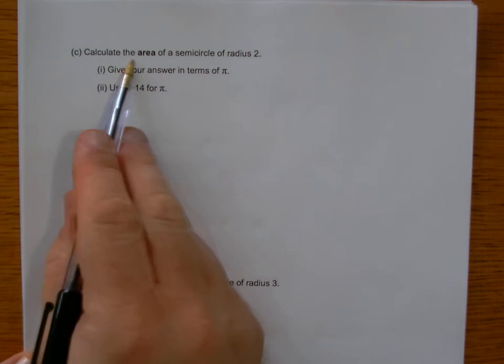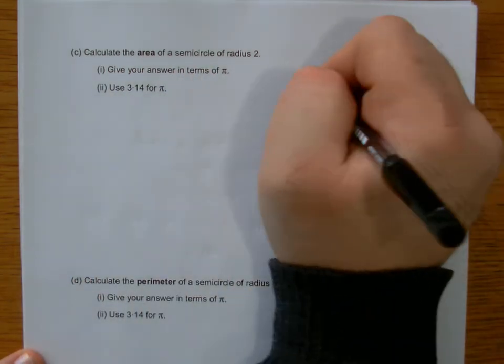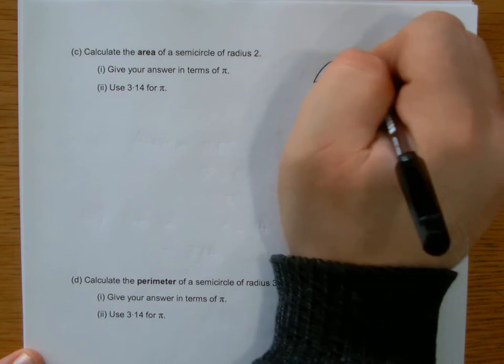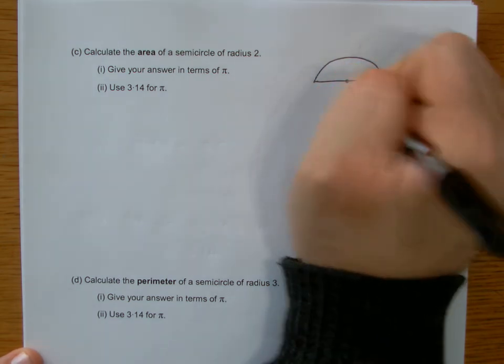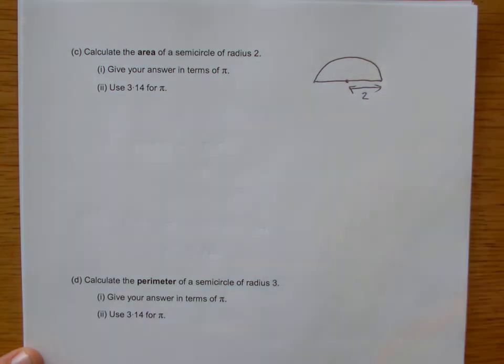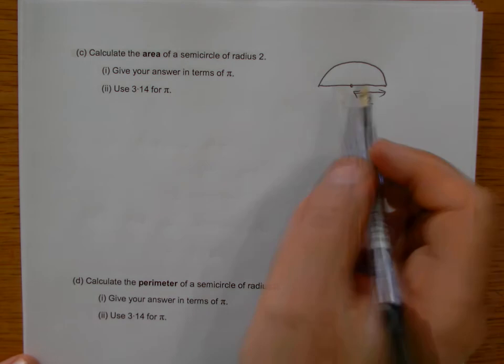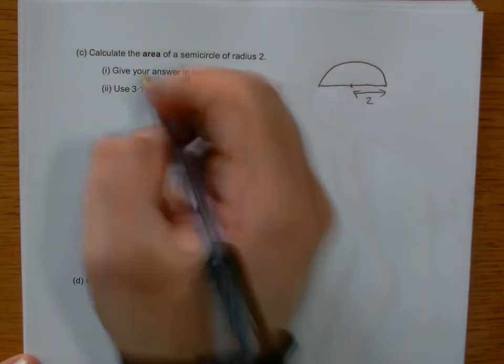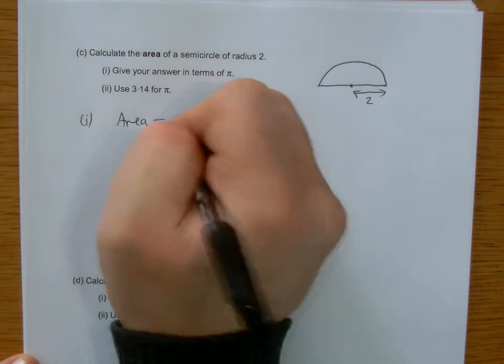Okay, so then it says calculate the area of a semicircle of radius 2. So maybe a little sketch here will help. So radius 2 there. Okay, we want the area of the semicircle. Well, half a circle, but what I tend to do is work out the area of a full circle first, pi r squared.